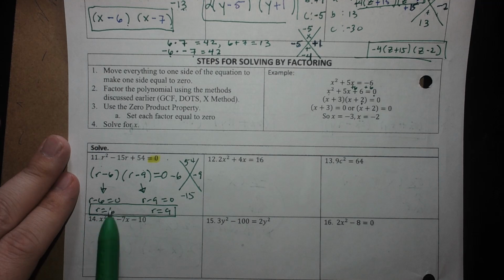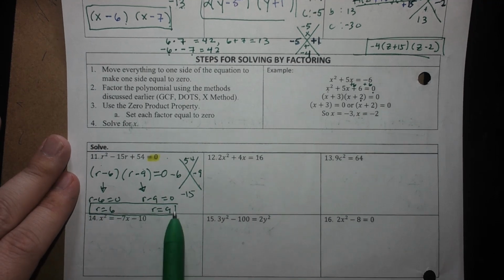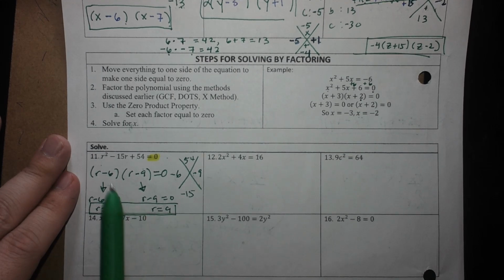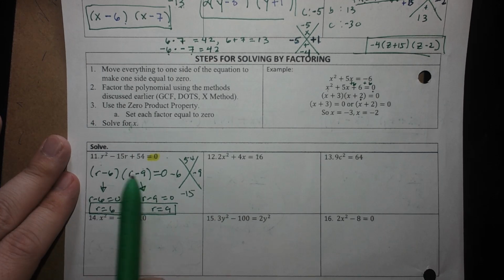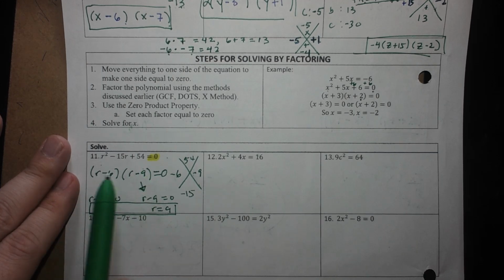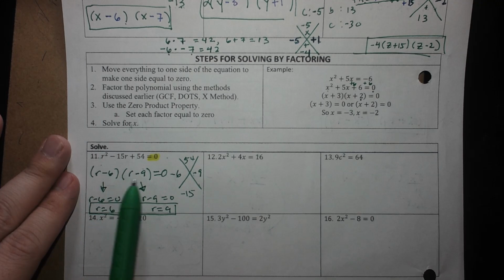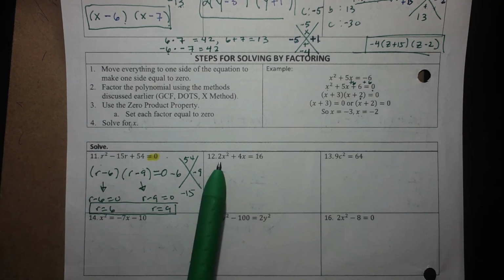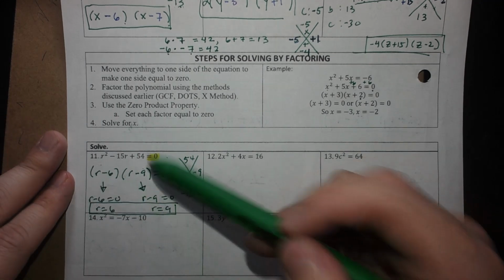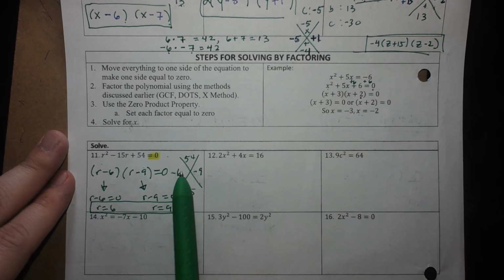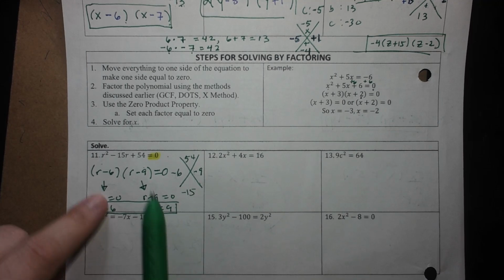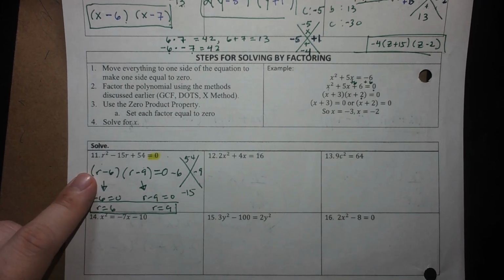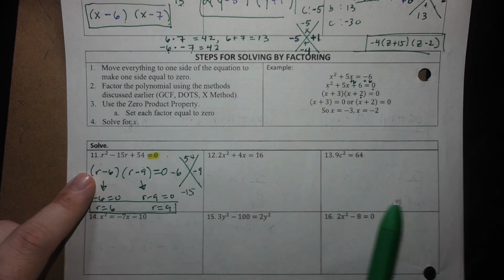But it's not just R equals 6. It can also be R equals 9, right? Because if I were to plug in 9 for R, 9 minus 9 here is 0, and then 9 minus 6 is 3. Again, 0 times anything will just be 0. So the left-hand side of the equal sign is 0, and the right-hand side is 0. So these two R values will make this equation true. That's the zero product property.